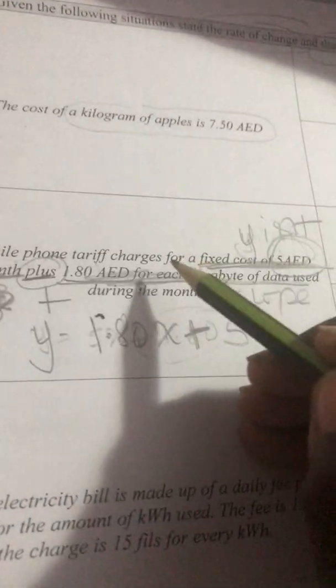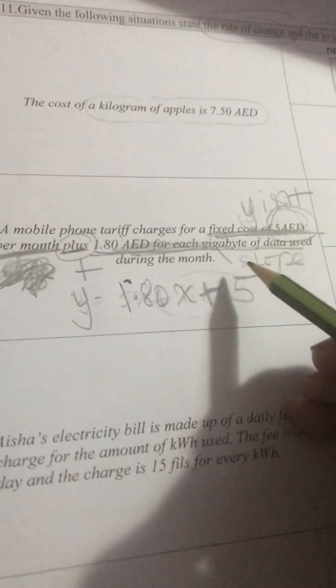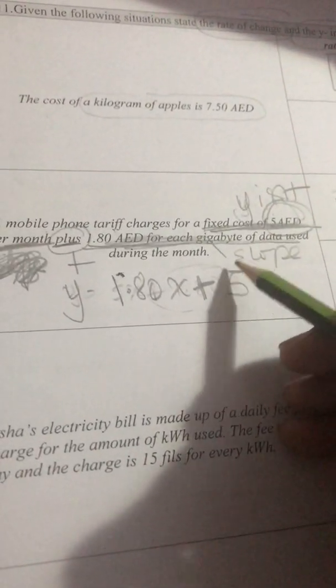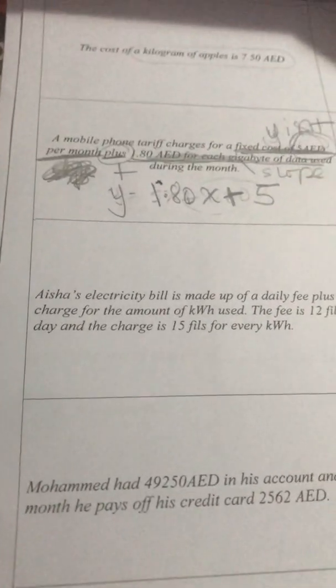Don't be like Miss Lillian. So then here your rate of change is the number with x, the coefficient of x, which is 180. It has a unit. You need to put it. And then your y-intercept is 5 AED. According to your question.